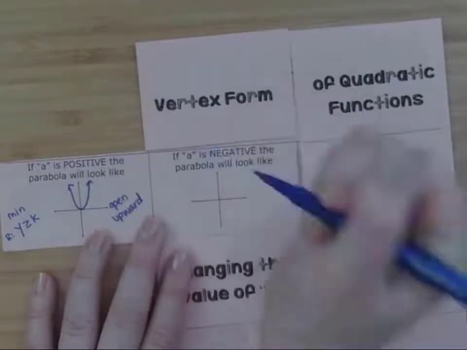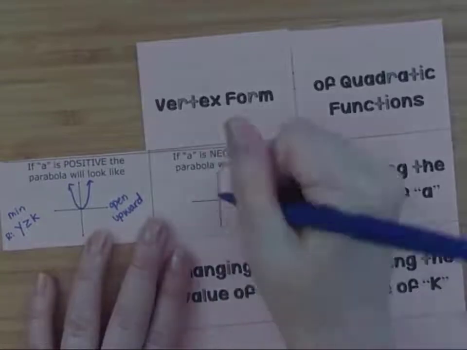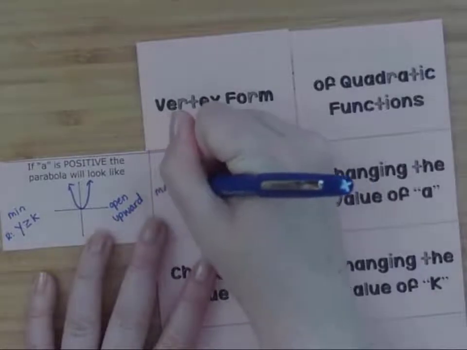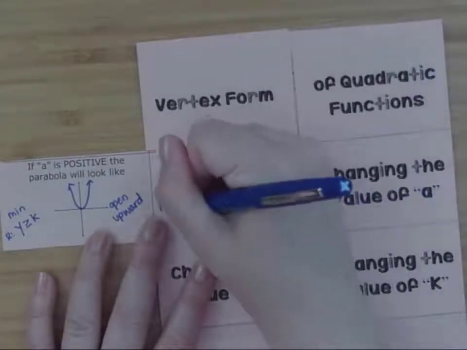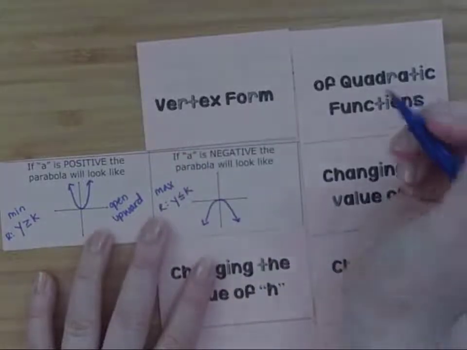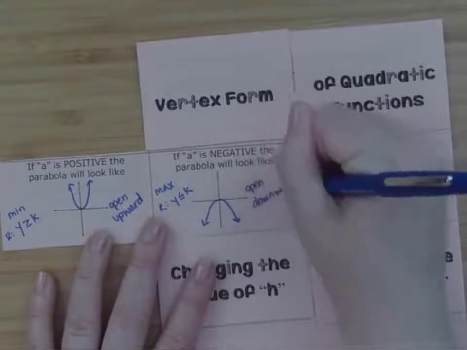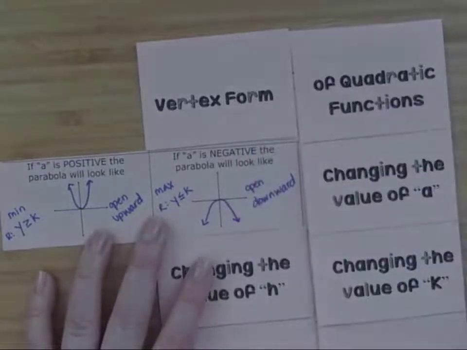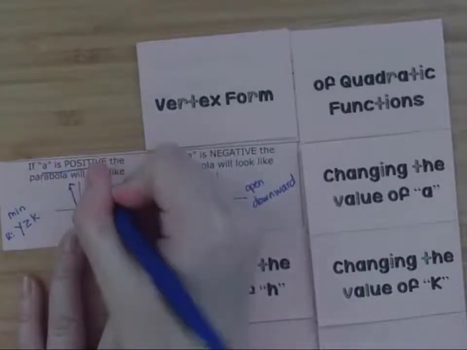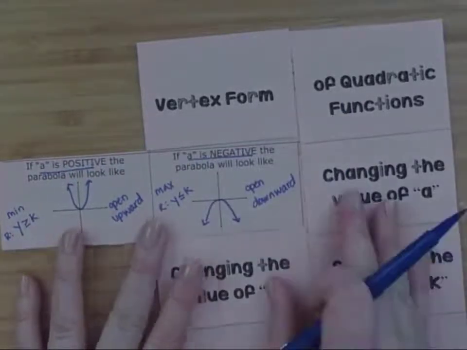If we have a negative A, then your parabola will have a maximum value, meaning that my range will have y is less than or equal to my value for k, and this one opens downward. And that's all just from the sign of A, if A is positive or A is negative. In the parent function, A is a positive 1.